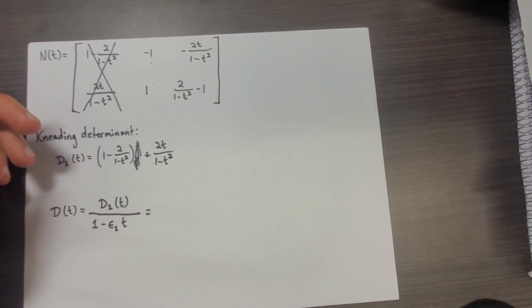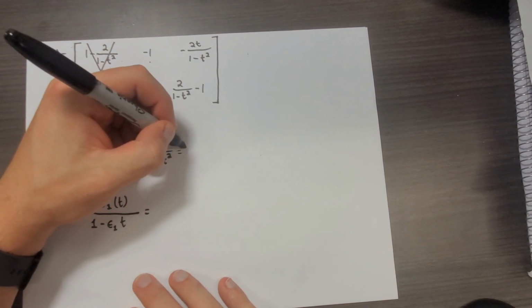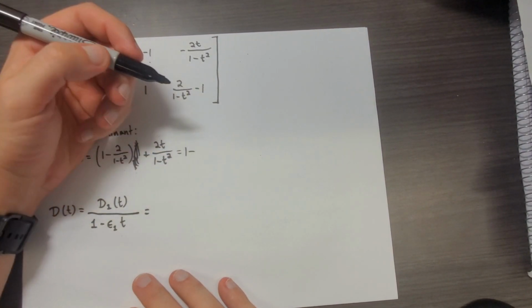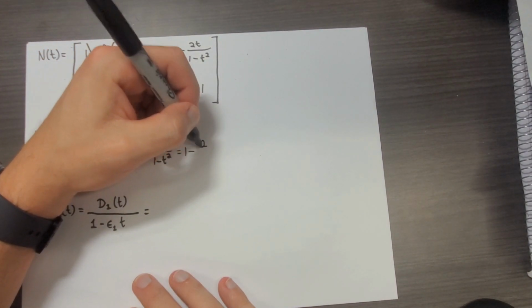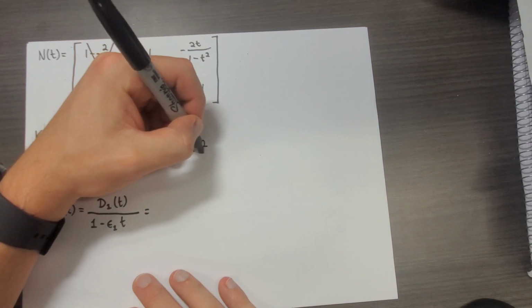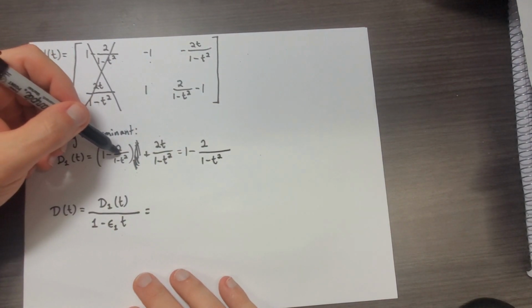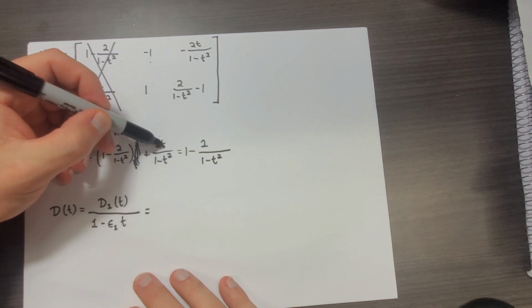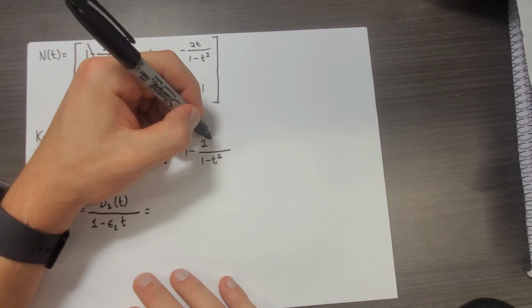So does this simplify at all? Well, I could write 1 minus 2 over 1 minus t squared. And then I've got one copy of that, and then that's negative, and this one's positive with a t. So that's going to be 1 minus t.